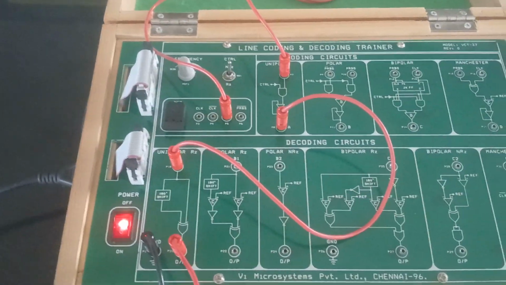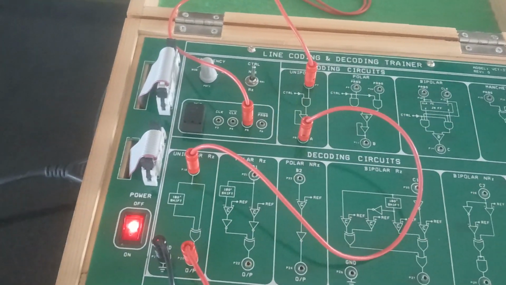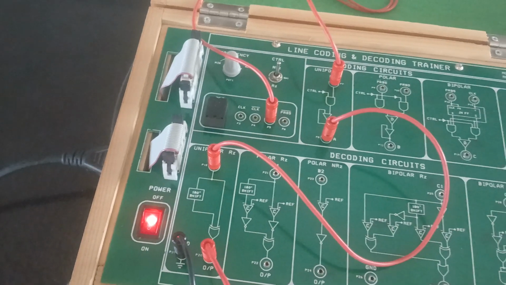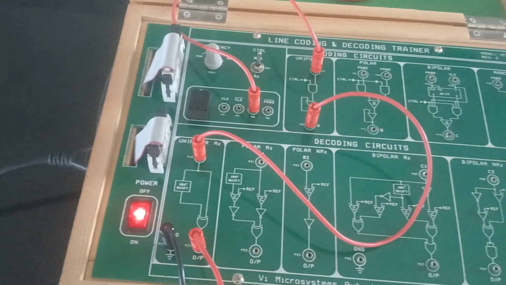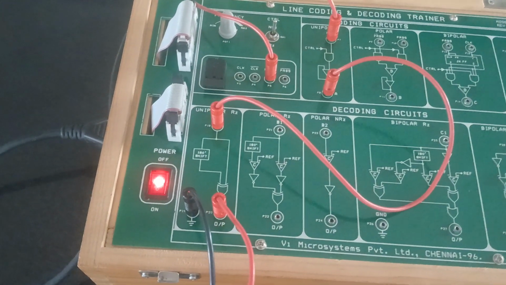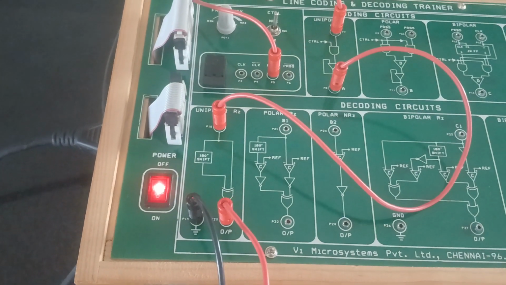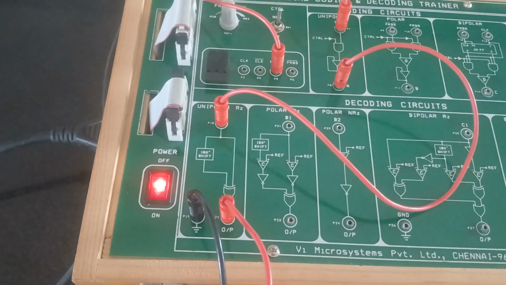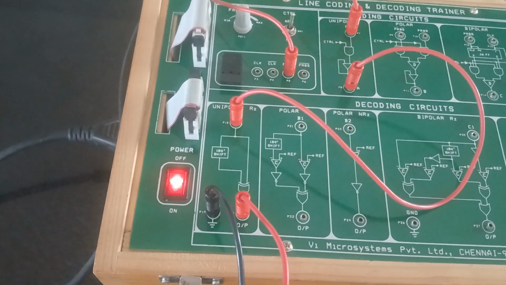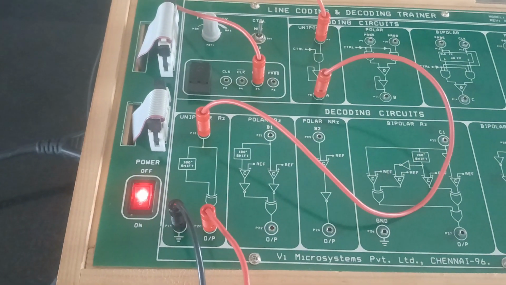Dear students, today we are going to discuss line codes. The line coding schemes include unipolar NRZ, unipolar RZ, polar NRZ, polar RZ, bipolar NRZ, bipolar RZ, and Manchester.